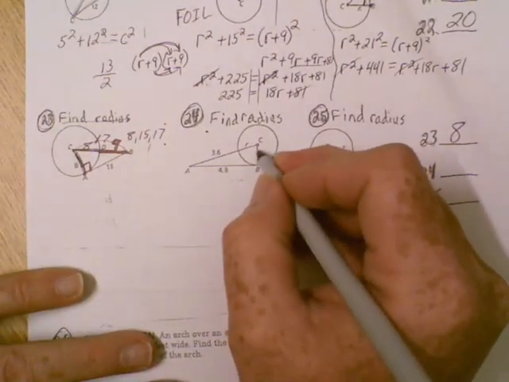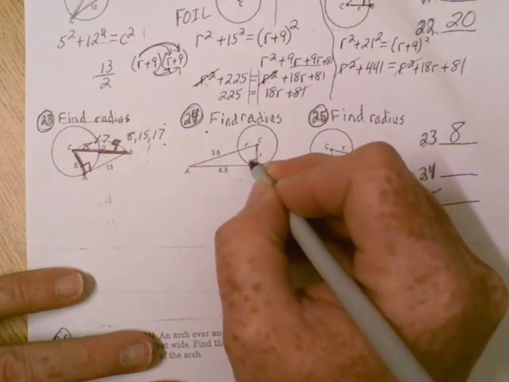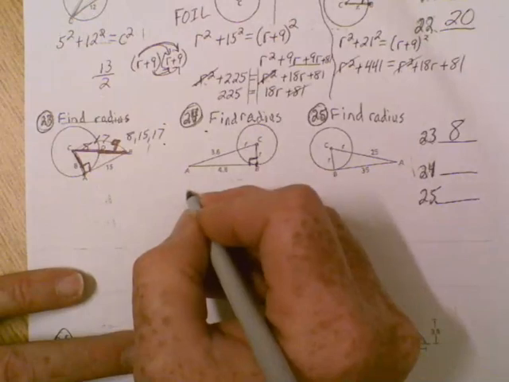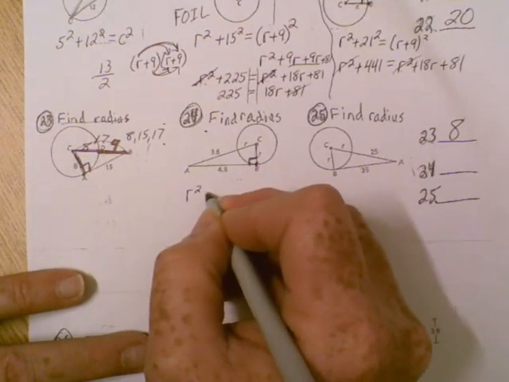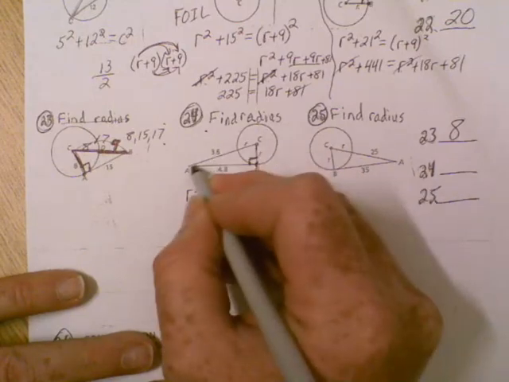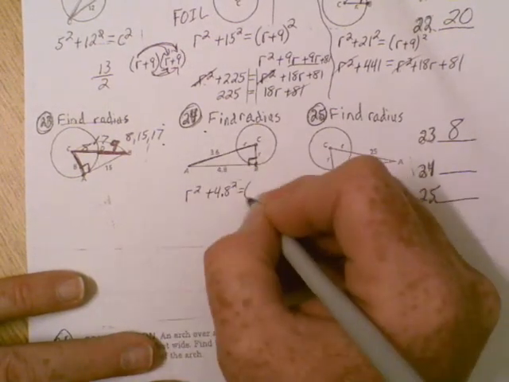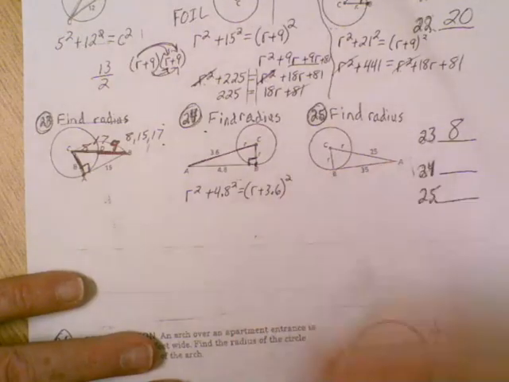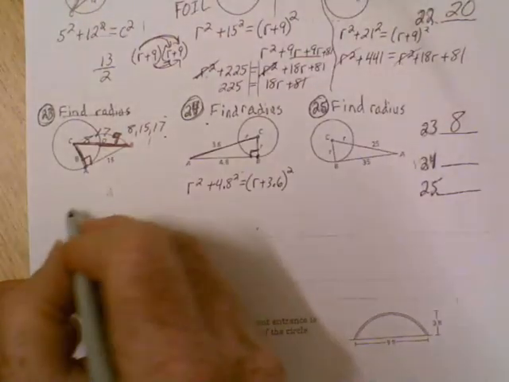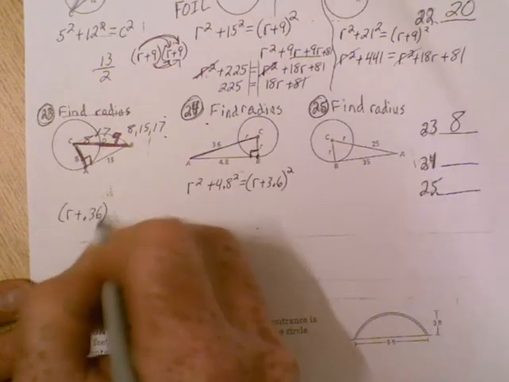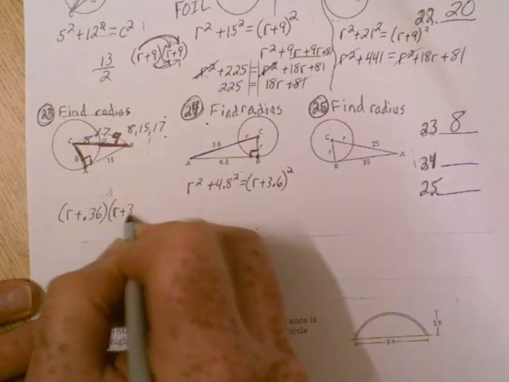Next one, point of tangency is B, so that has to be a right angle where that radius intersects it. Use Pythagorean's theorem. R squared is one of the legs. 4.8 squared is the other leg. The hypotenuse this time is R plus 3.6, all that squared. I'm going to come over here and do this. We got R plus 3.6 times R plus 3.6.